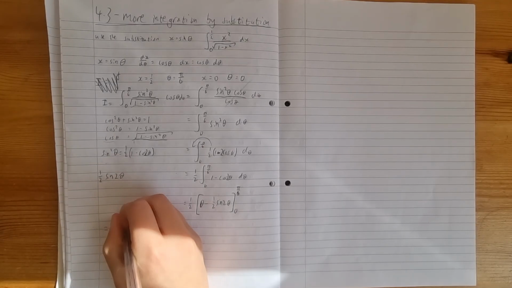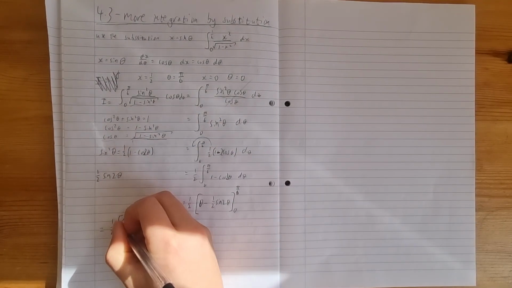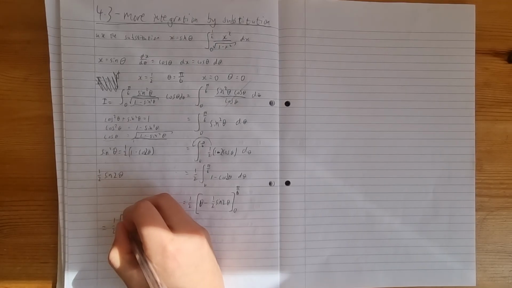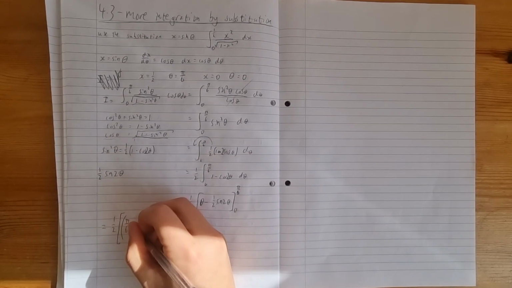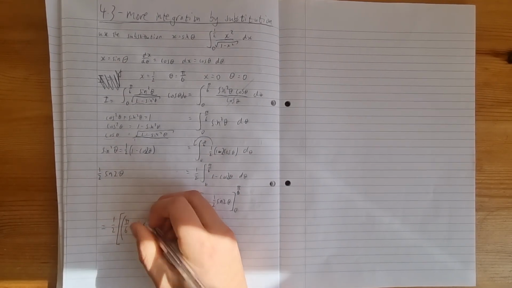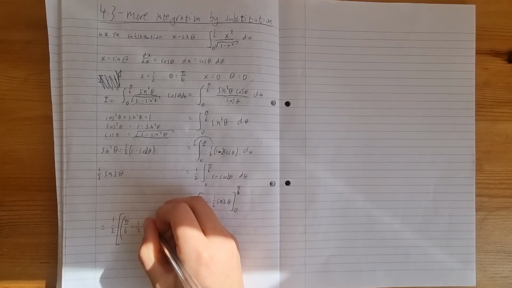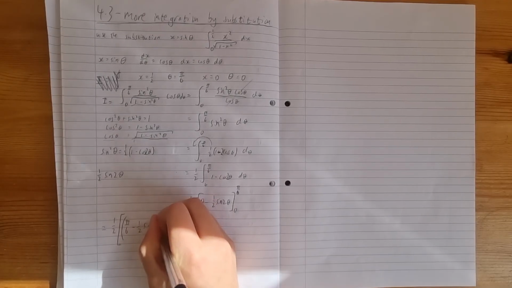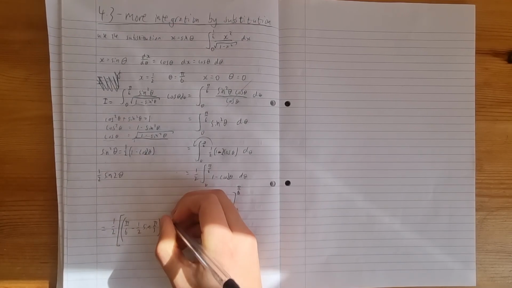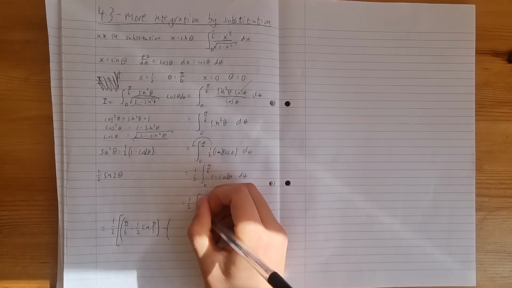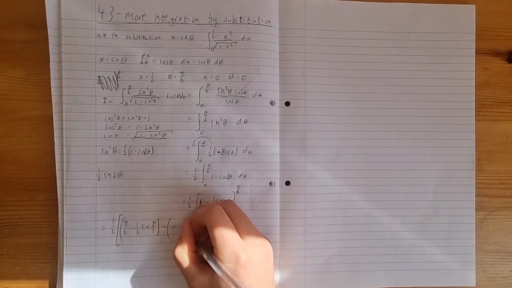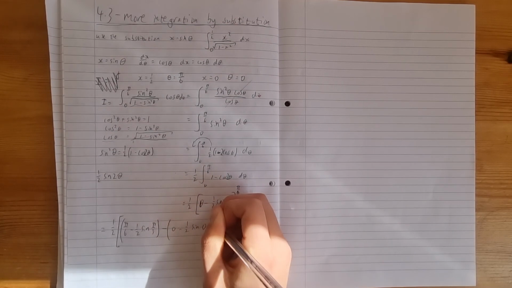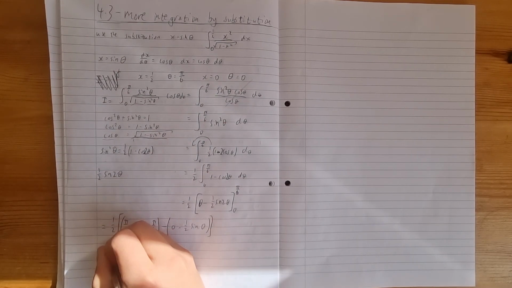Half, here, now theta is pi over 6, minus 1 half sine of pi over 3, because pi over 3 is 2 times pi over 6, and then minus, so theta is 0, minus 1 half sine of 0, because 2 times 0 is 0.